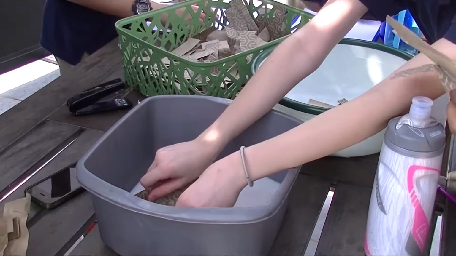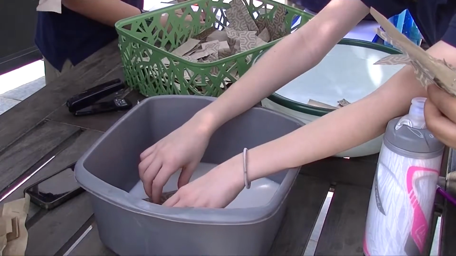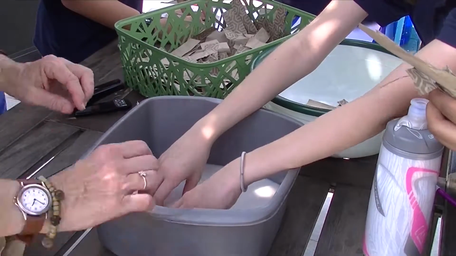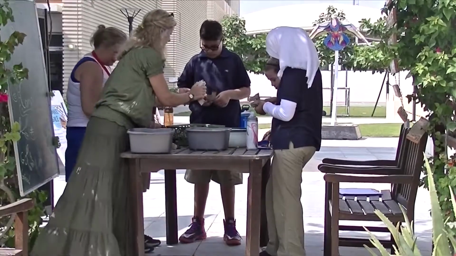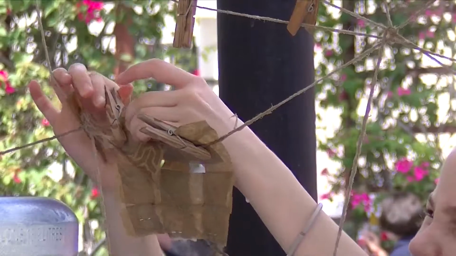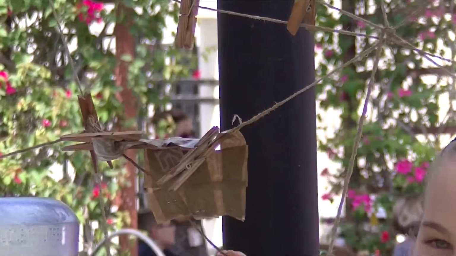Okay, don't be afraid to get your hands messy. You just stick it right in, it's all got to get wet, that's it. Okay, and then pull it up. The papyrus was actually a reed that had a lot of uses. They made boats out of it, they made shoes out of it, and they made paper primarily.